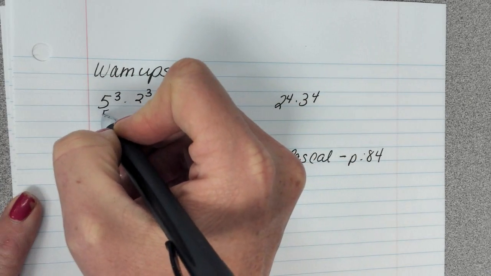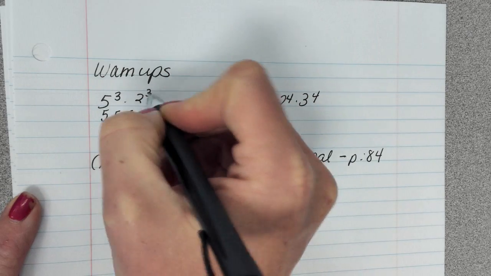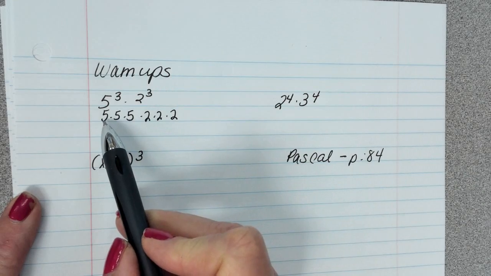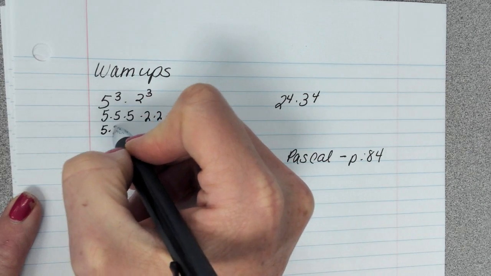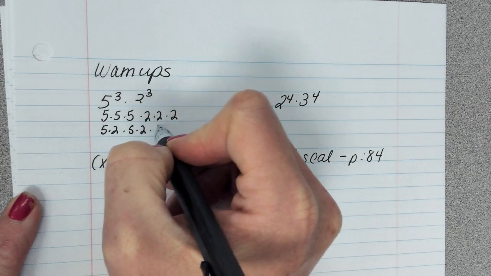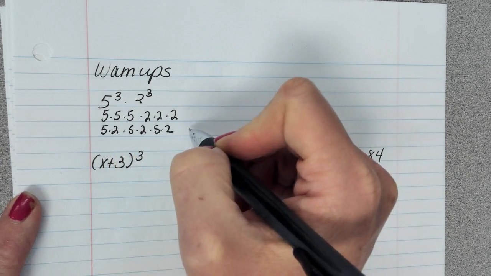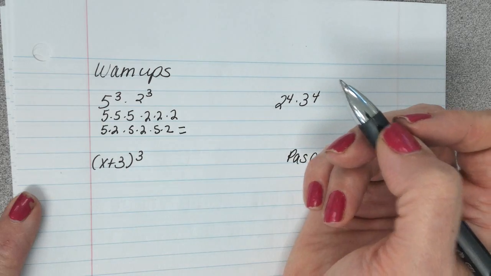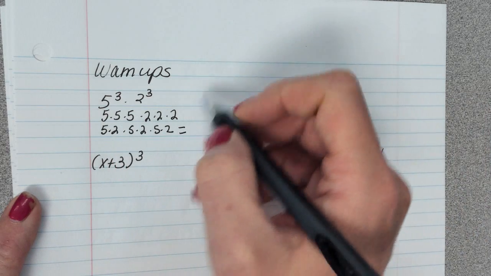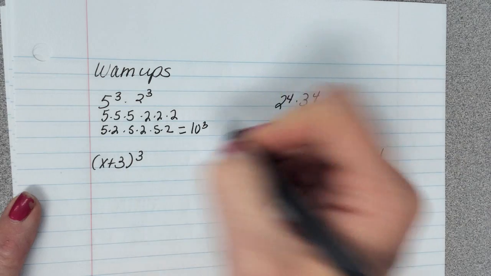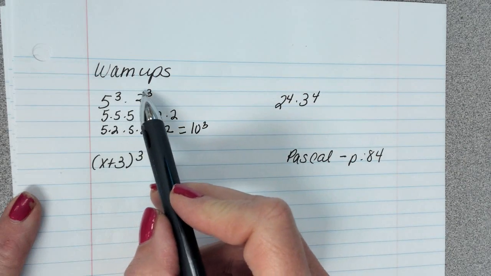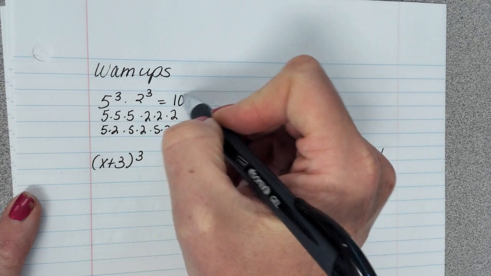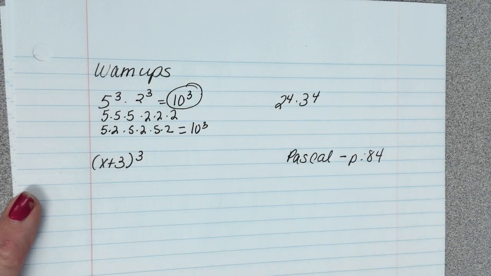And that was because you didn't take the time to write it all out. If you write this out, though, this is 5 times 5 times 5, and this is 2 times 2 times 2. So can you see how we could have rearranged it and thought of it as 5 times 2 times 5 times 2 times 5 times 2? So what does that actually equal to then? 10 to the what? Thirds, because there's a 10, 10, and 10. So this is 10 to the third. So what that tells us is that if these exponents are the same, we multiply the bases and we keep the exponent the same. So that's 10 to the third.